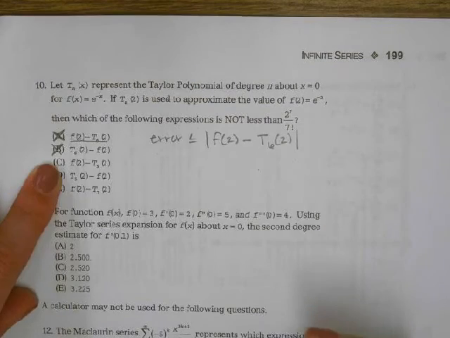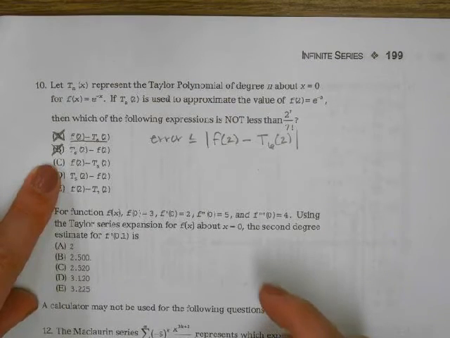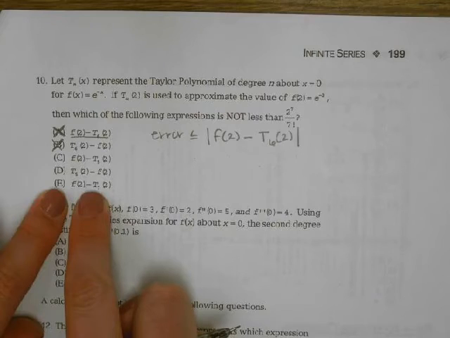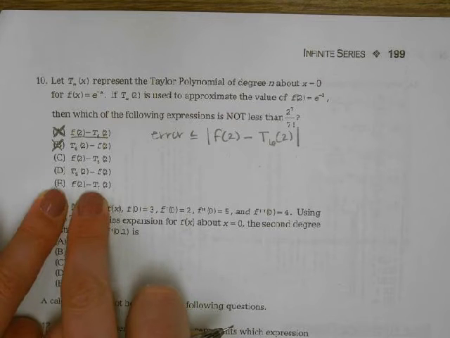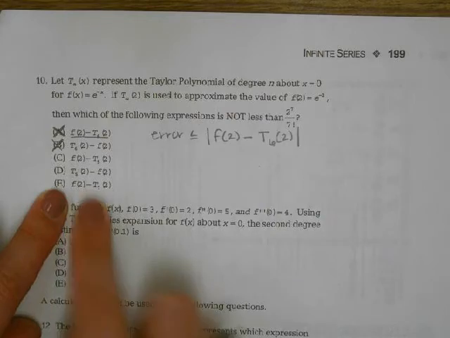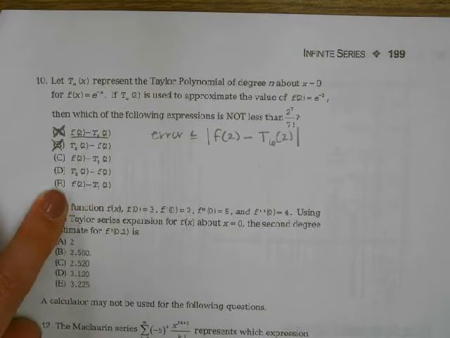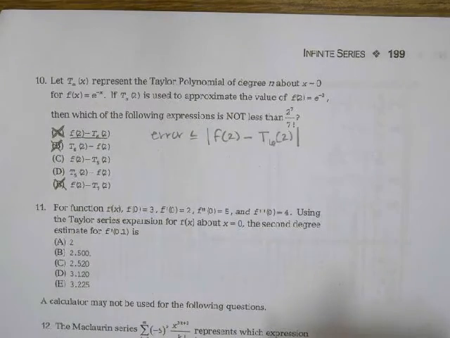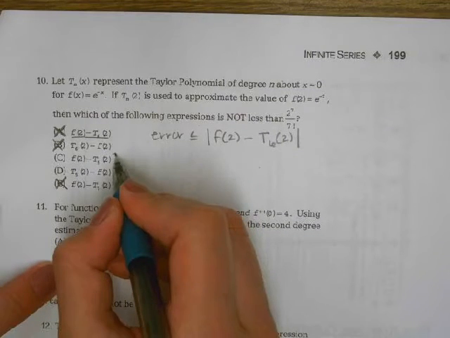So I'm going to table these two for now. I knew it wasn't this one because this one should be more precise, so it would be even smaller, for sure. And so then now I have to consider these two.